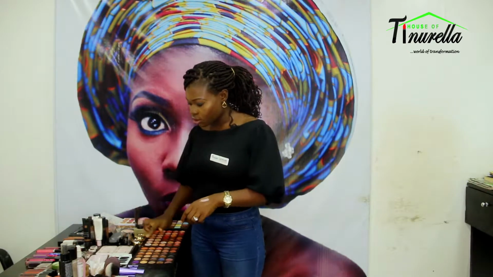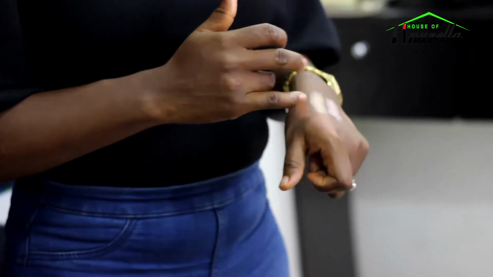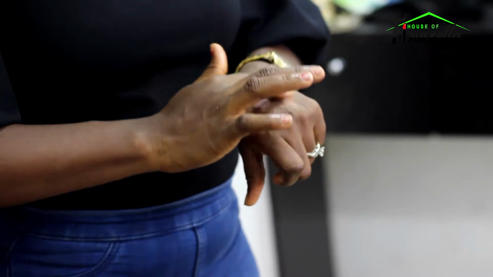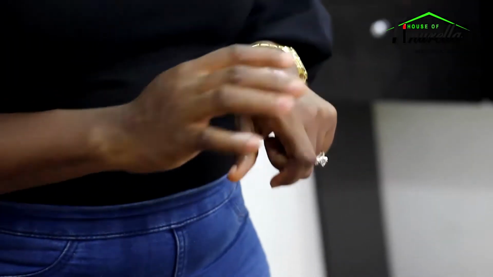So when you try it on your skin and it does not blend in, you can see that the shimmery colors I have right here, they are all on my skin. They are not blending into my skin. But these ones are blending into my skin.